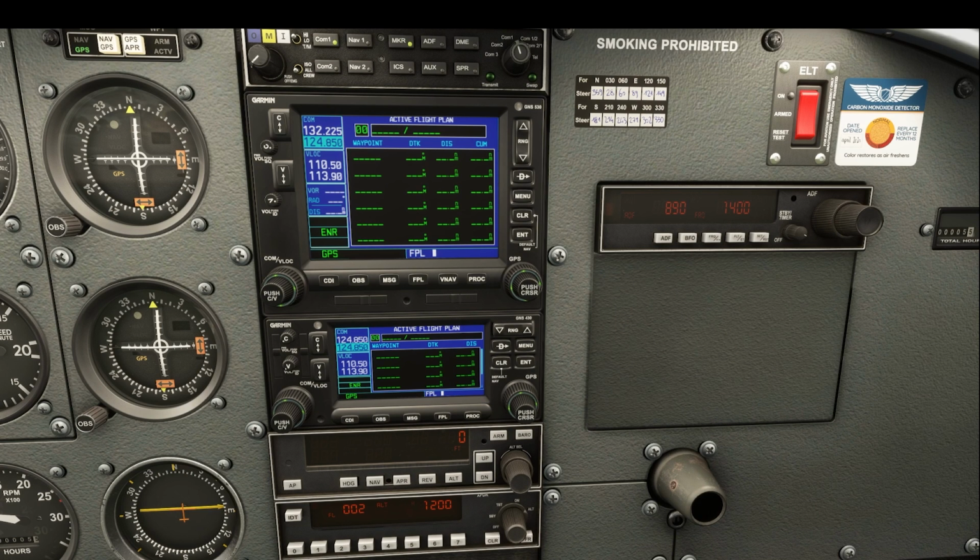The first thing I'm going to do is tune into the Boston VOR. Boston VOR is 112.7. So we come here to the radio and click on this push CV, and it will bring you down to the bottom one, and you tune in to 112.7 like that, and then we switch to it.